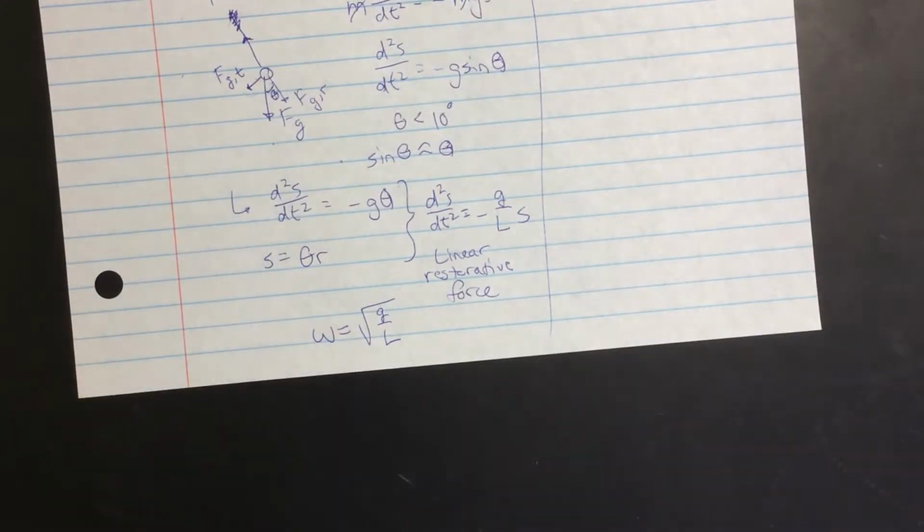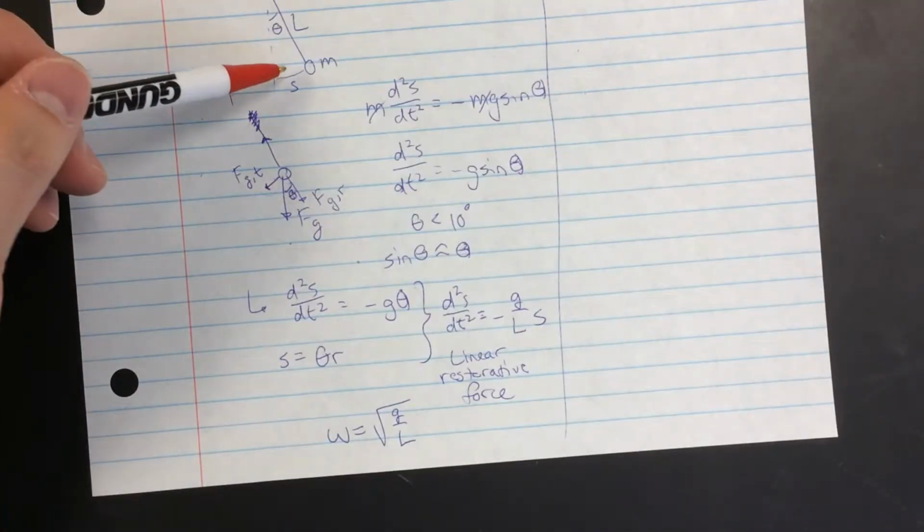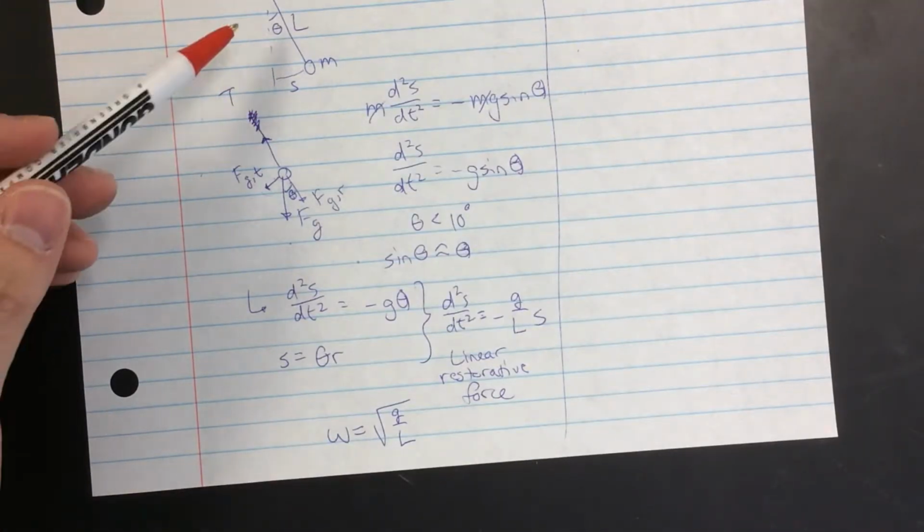So we can figure out how frequently it's going to swing back and forth. We can figure out what the speed is going to be, what the acceleration is going to be. We can figure out all that kind of stuff. Okay? So that is for an ideal pendulum. An ideal pendulum is where all the mass is concentrated in one spot.